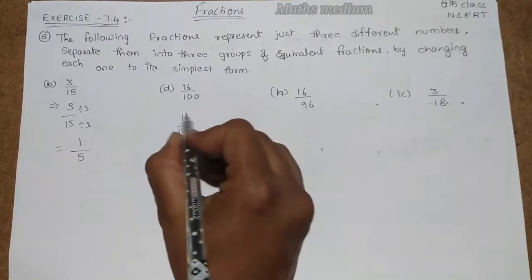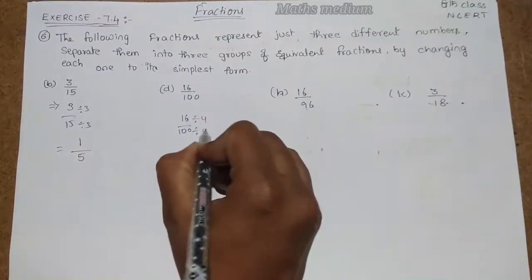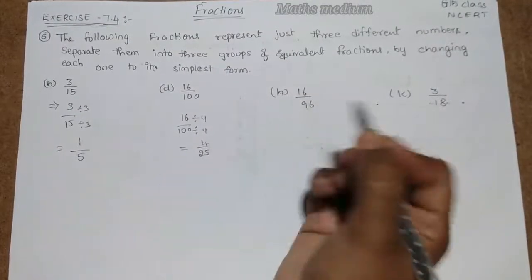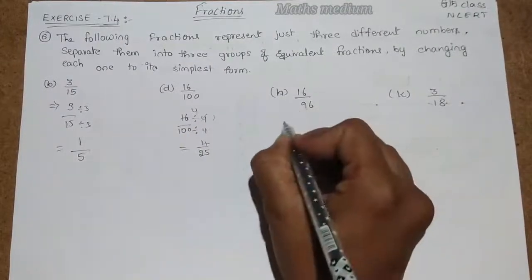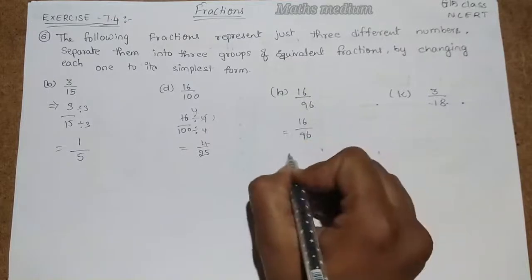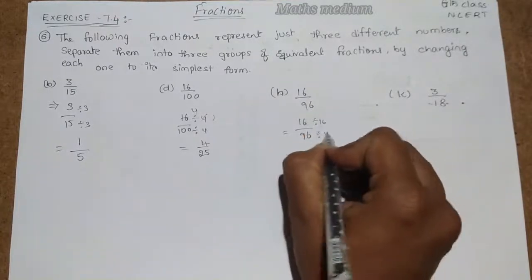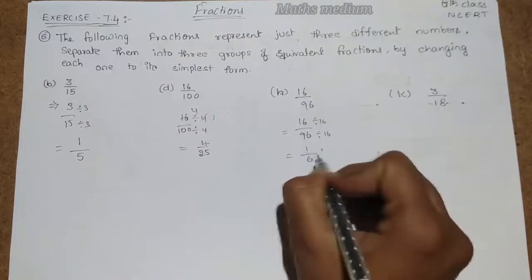If you observe this, this is divided by 4. This is also divided by 4. Then we will get 4 by 25. 4 1s are 4, 4 25s are 100, right? So, here 16 by 96. It is divided by 16 itself also. So, 16 1s are 16, 16 6s are 96.